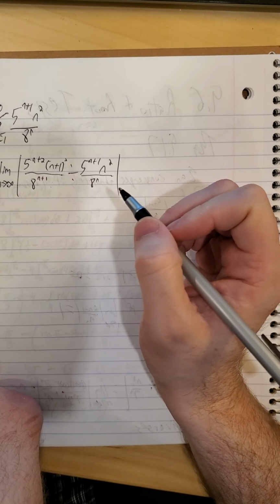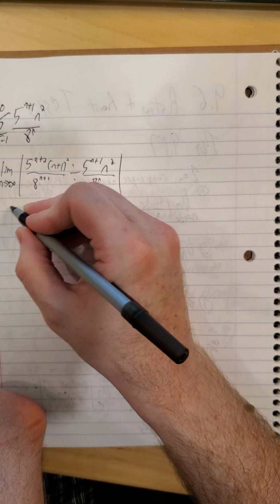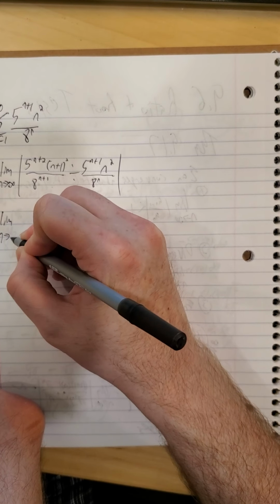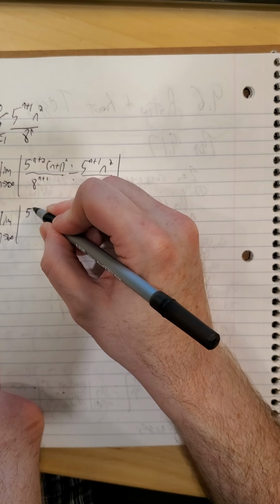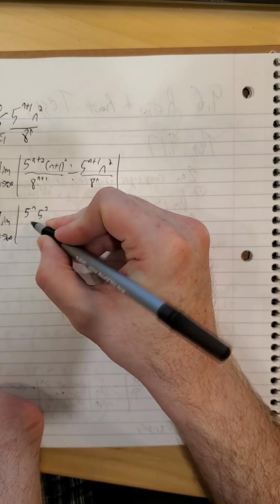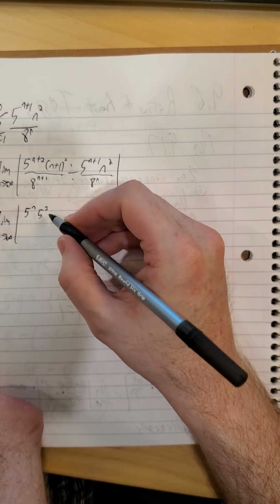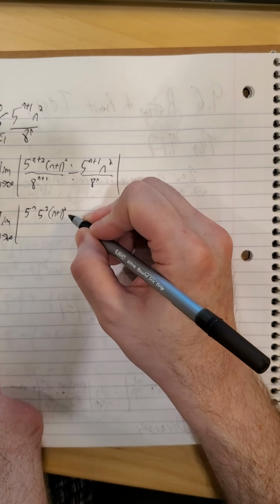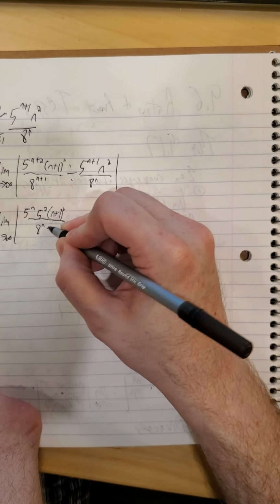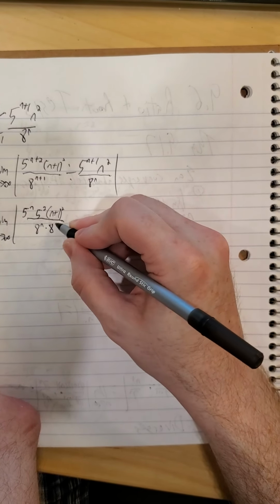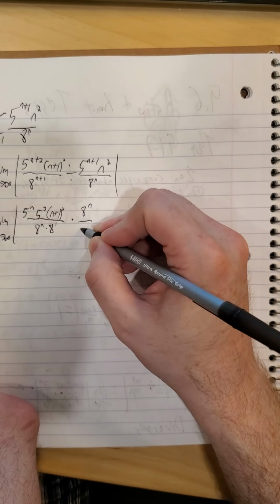Okay, so a little bit of work on this. The limit as n goes to infinity. So 5 to the n plus 2, I'll turn that into 5 to the n times 5 squared. Again, multiplying with the same base, we're adding those exponents. Then we have n plus 1 squared over 8 to the n times 8. And multiply by the reciprocal of the other guy.